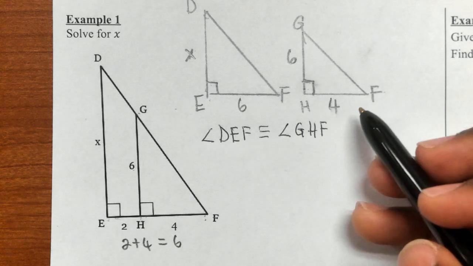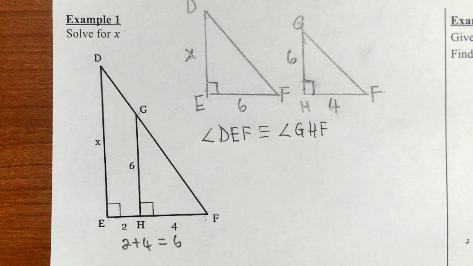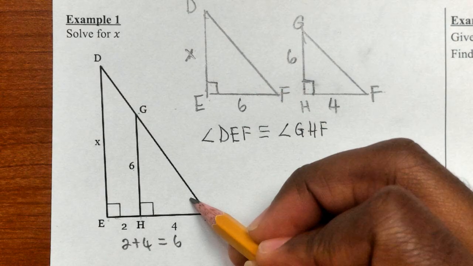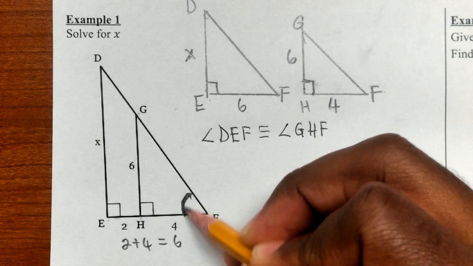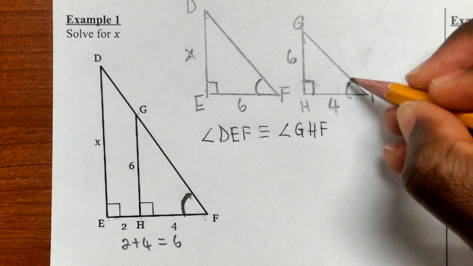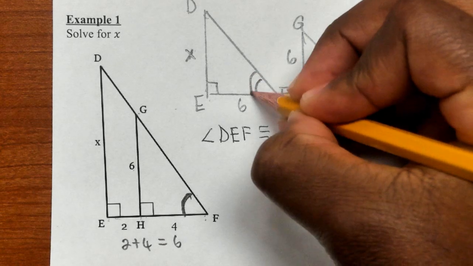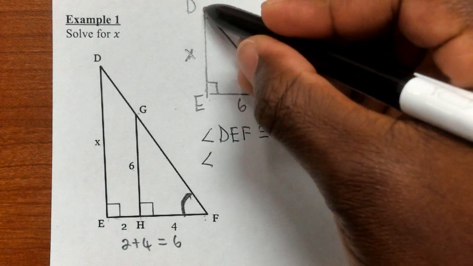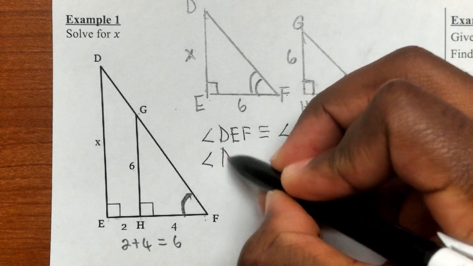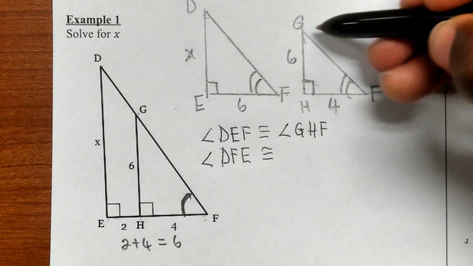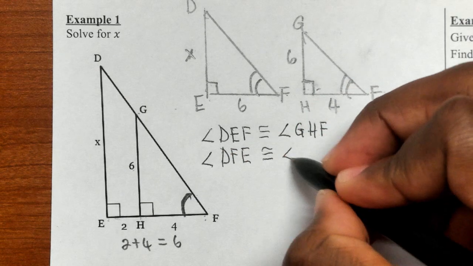So the next thing we could identify is that they both share an angle. What angle do they both share? The big triangle and the small triangle both have an angle of F, okay? So they both share this same angle, angle F, okay? So we could say that angle DFE is equivalent to angle GFH.